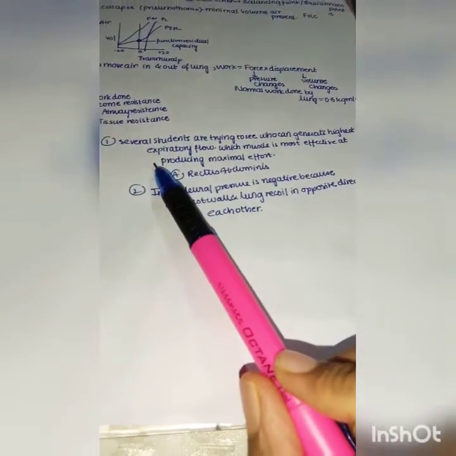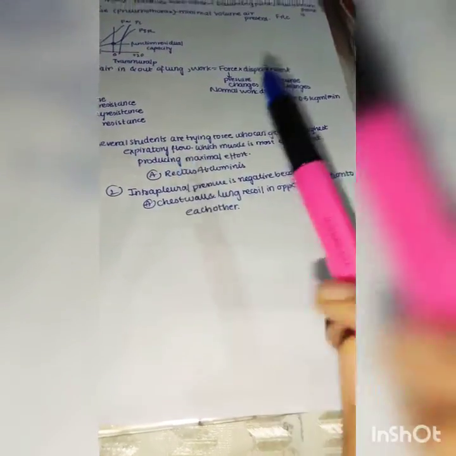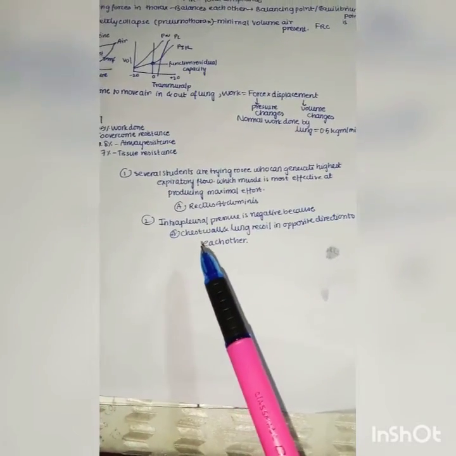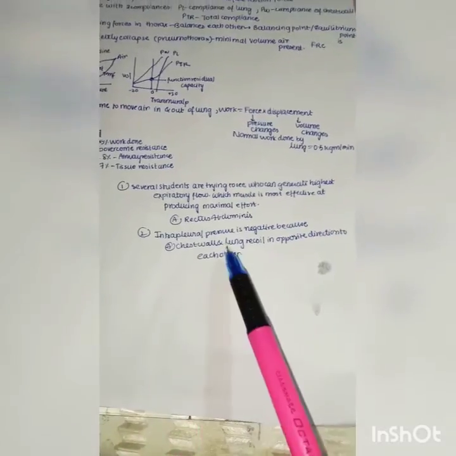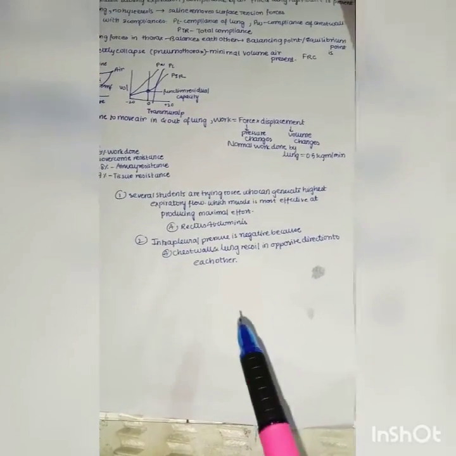The first one is: several students are trying to see who can generate the highest expiratory flow. For the highest expiratory flow, which muscle is most effective? Here the rectus abdominis is the most effective for producing the highest expiratory flow. Next, the intrapleural pressure is negative because the chest wall is moving outside and the lung is moving inside, that is, both are opposite. So the intrapleural pressure is negative because a vacuum is created there. So that is the answer.